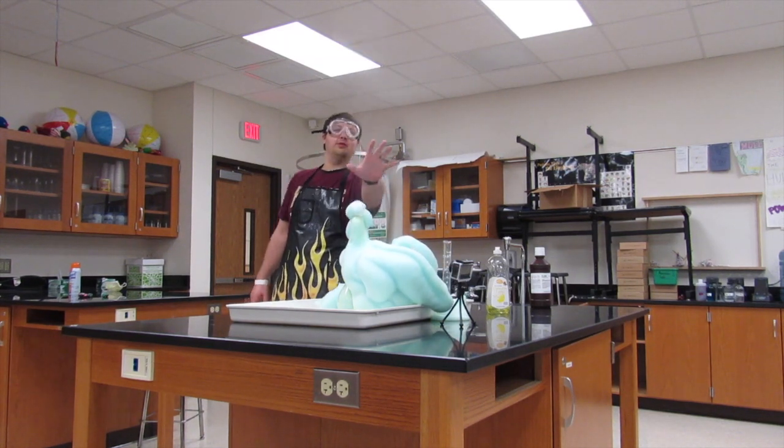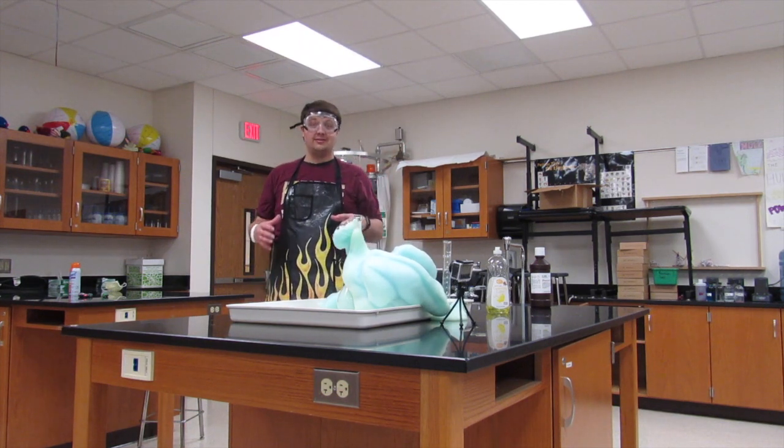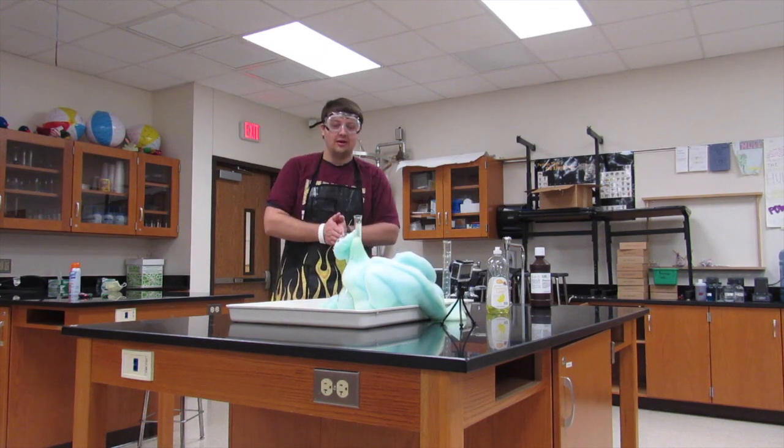Now, what do we see? Hopefully y'all can see it right here. Coming off the top of it, there's actually steam. And so that's telling us that it's releasing that energy, right? So it's exothermic. Okay? All right, there you go.